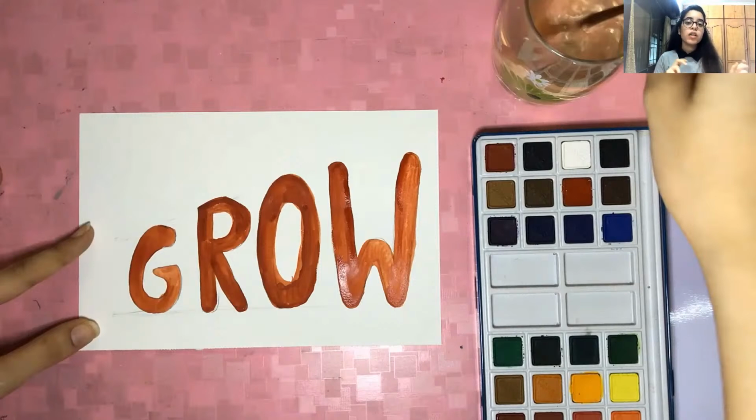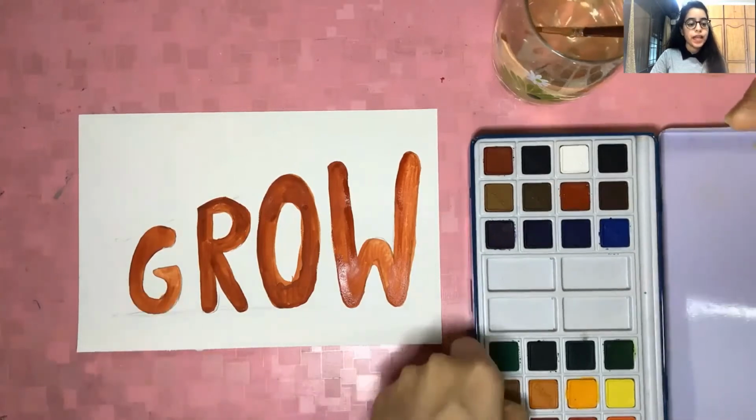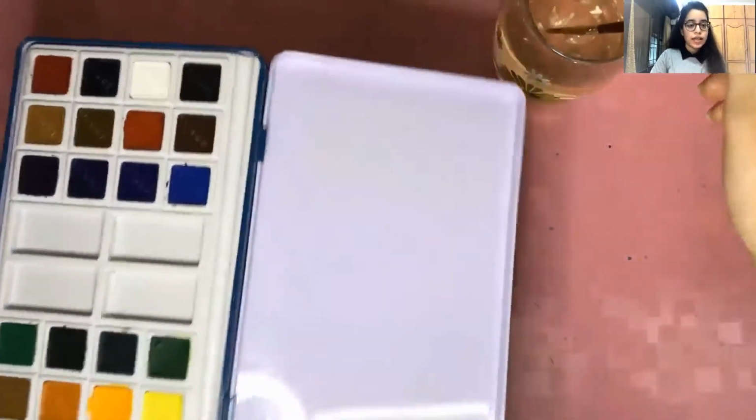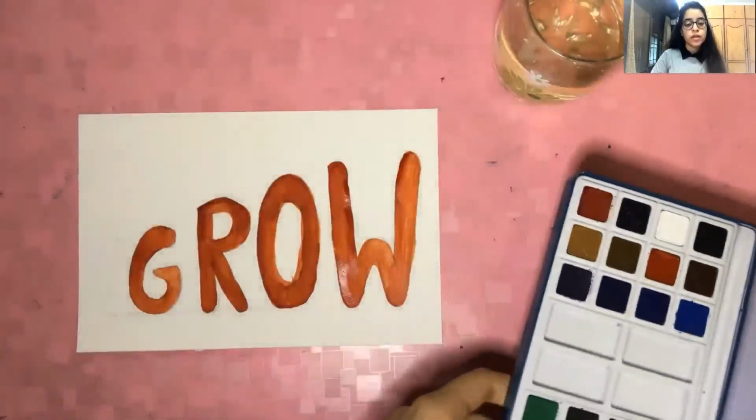If you're switching colors and you're using the same brush, for example, here we are going to go from brown to green. So before moving to the green paint, make sure that your brushes are clean enough and completely free of the brown paint that it has while creating the previous filling. So make sure that your brushes are clean now. And now the next color, as I said, was a green shade. I'm adding water to the green.